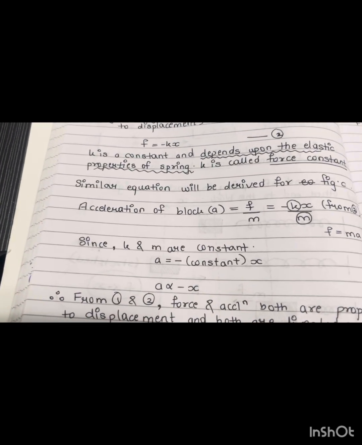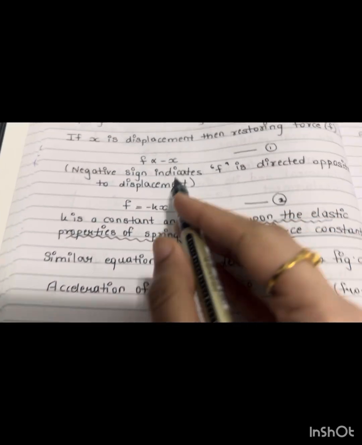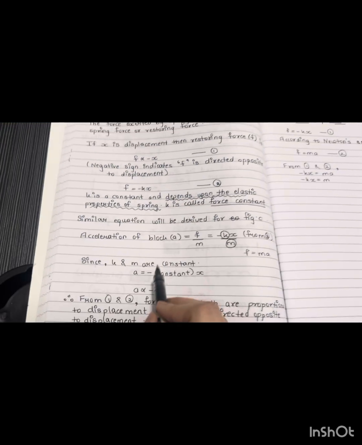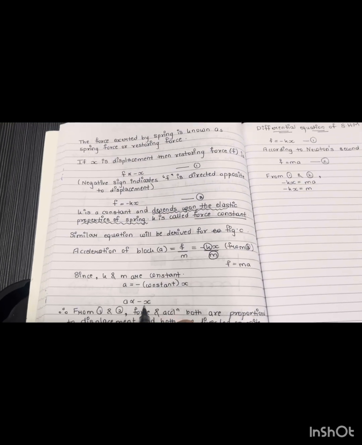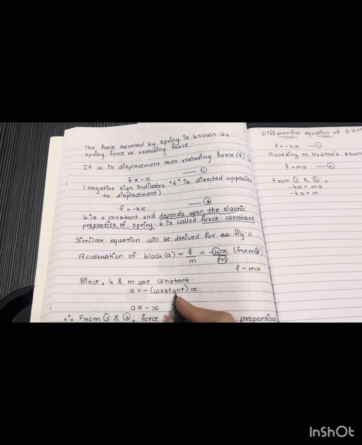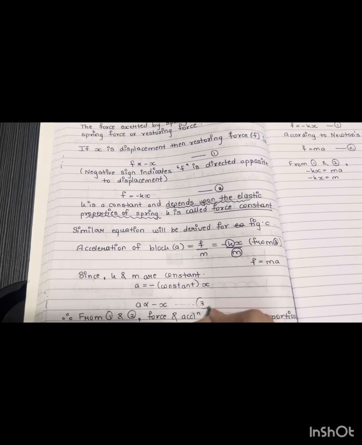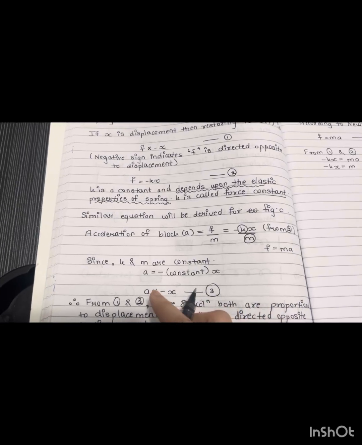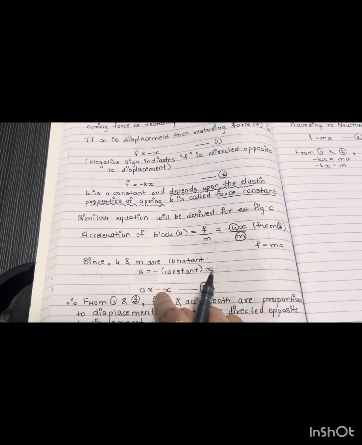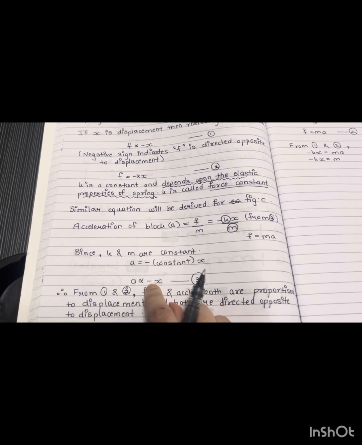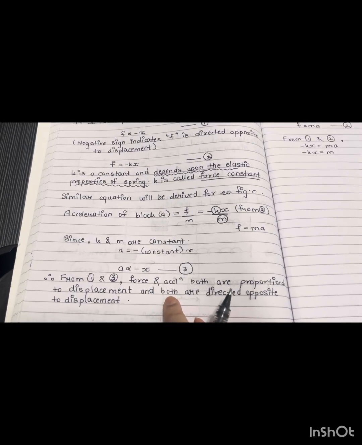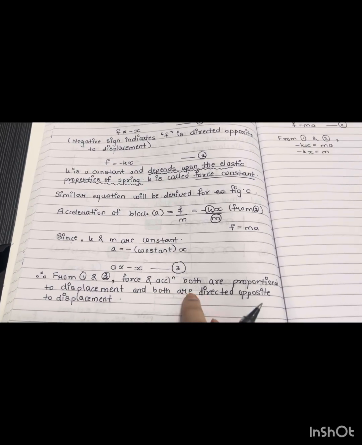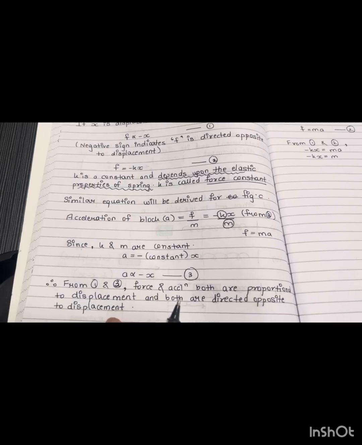displacement. Now let's talk about direction because दोनों के पास negative sign है, equation 1 में भी और equation 3 में भी. So equation 1 and equation 3 दोनों equation में negative sign है, मतलब उनका direction opposite है. So I have written both, मतलब force and acceleration both are directed opposite to the displacement.